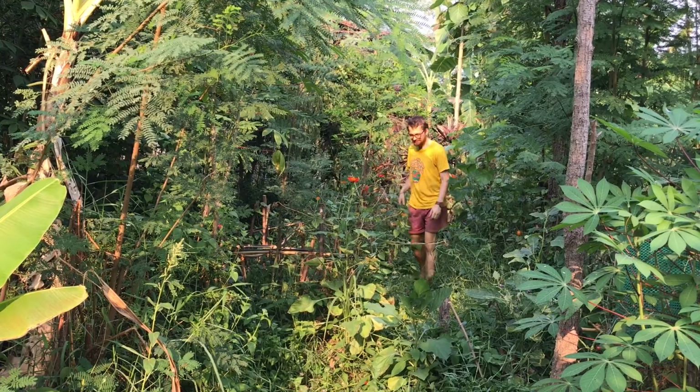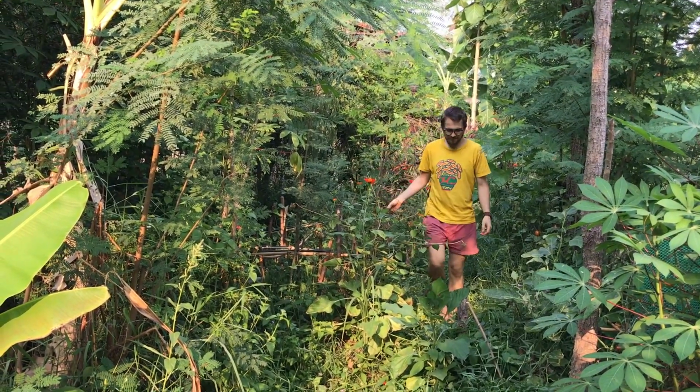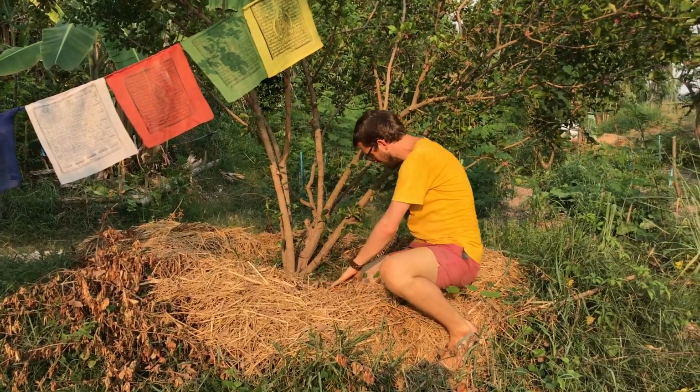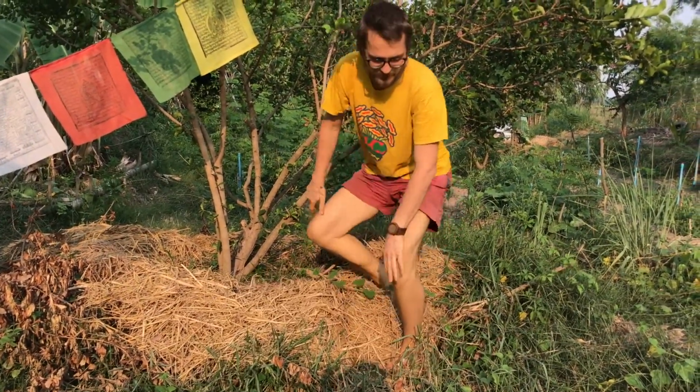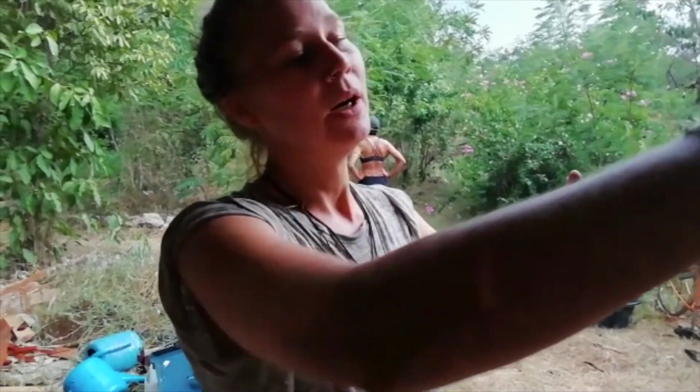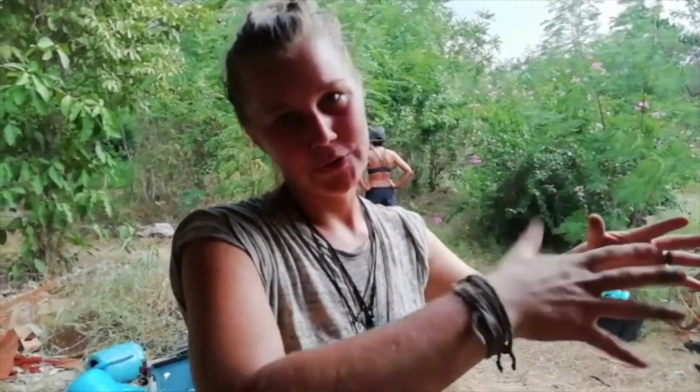So another way of using this technique is to plant, for example, a fruit tree in the middle and create a little donut around where you can also add compost and then plant some other tree on top of the mound that will also add to the fertility of the soil.